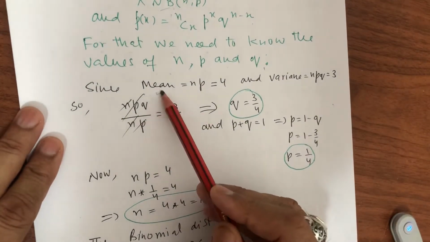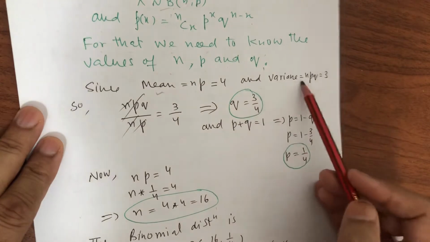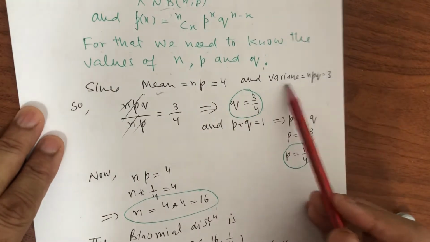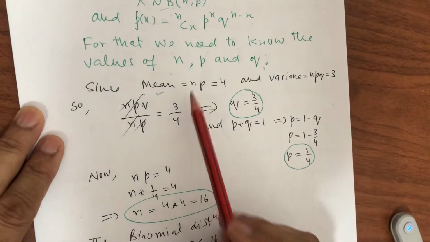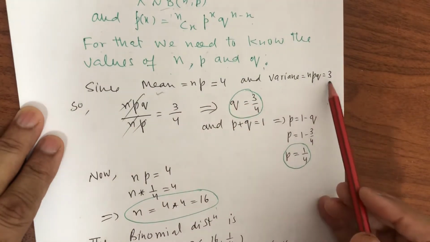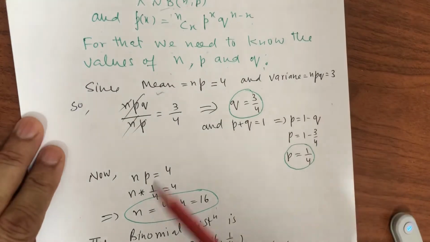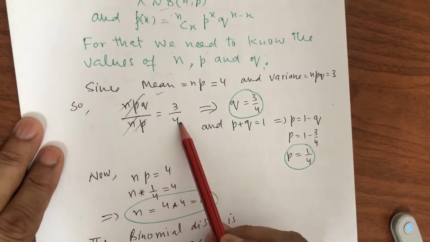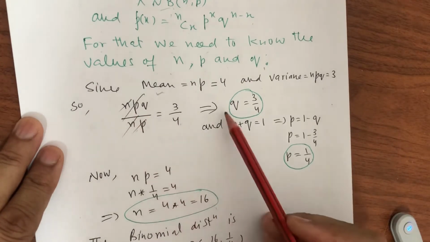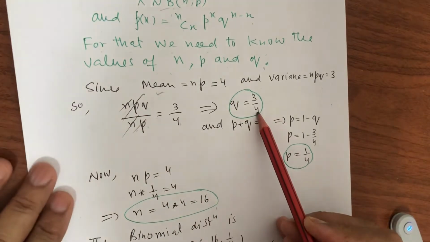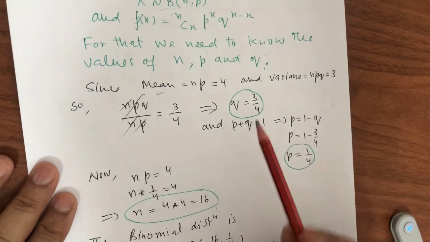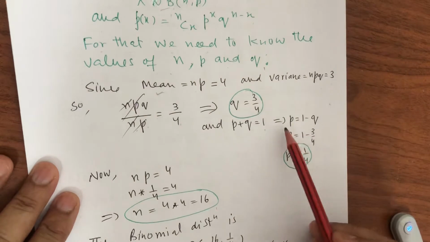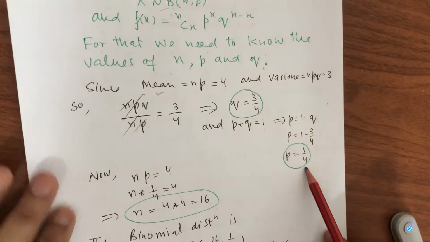We know mean is np, we know variance is npq, and in our problem the value of mean is given as 4, the value of variance is given as 3. It means np is 4 and npq is 3. A simple algebraic calculation: npq divided by np is 3 over 4. np cancels, that is, q equals 3 by 4. Now we got q. We need p, and the relation between p and q is p plus q equals 1. So p will be 1 by 4.